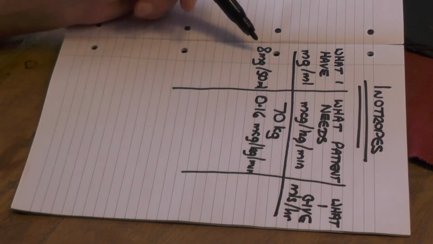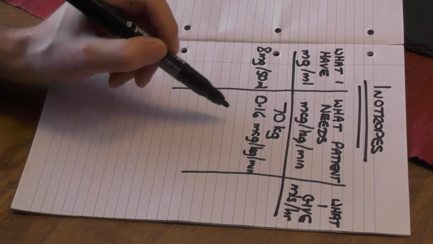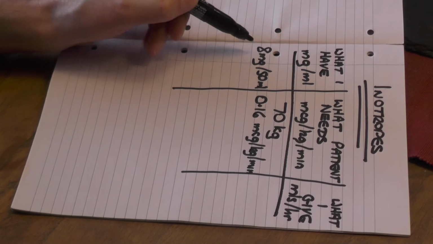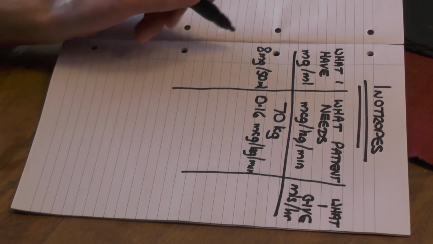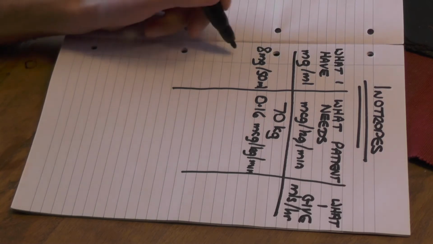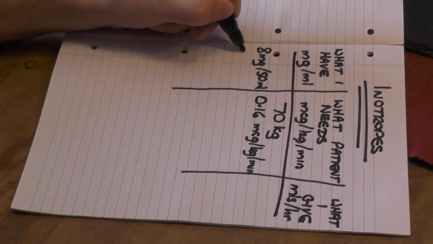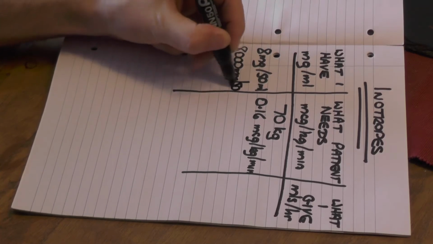As everything else is in micrograms, and I know the answer is going to be relatively small, I'm going to change this 8 milligrams in 50 mils down initially to micrograms. A factor of 1,000, so 8 milligrams is equal to 8,000 micrograms in 50 mils.